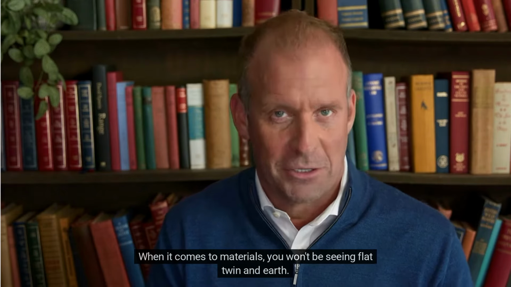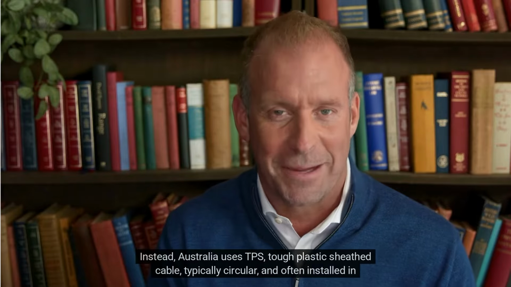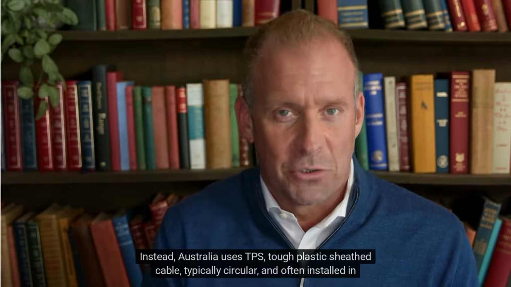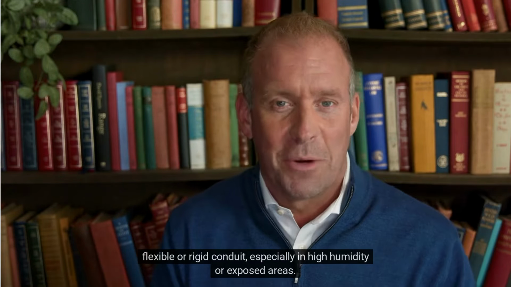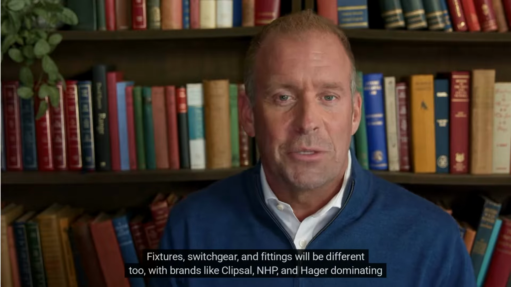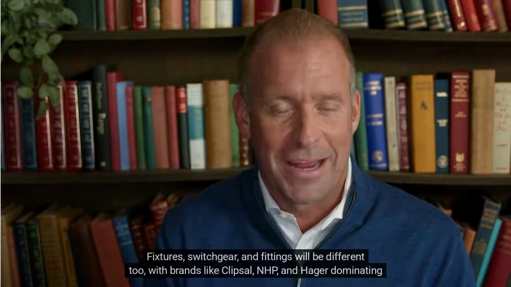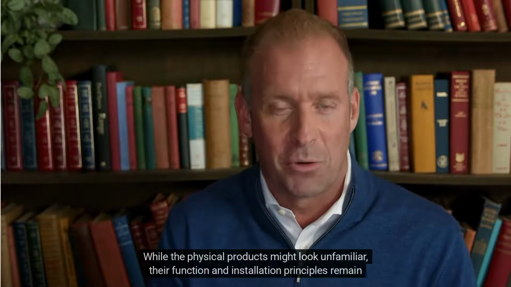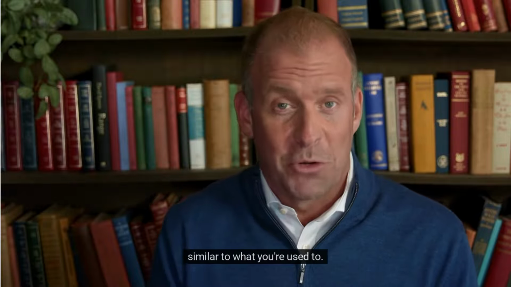When it comes to materials, you won't be seeing flat twin and earth. Instead, Australia uses TPS, tough plastic sheath cable, typically circular, and often installed in flexible or rigid conduit, especially in high humidity or exposed areas. Fixtures, switchgear and fittings will be different too, with brands like Clipsal, NHP and Hager dominating the market. While the physical products might look unfamiliar, their function and installation principles remain similar to what you're used to.